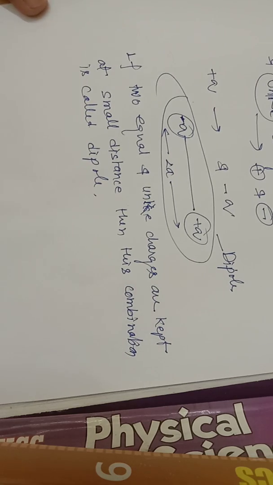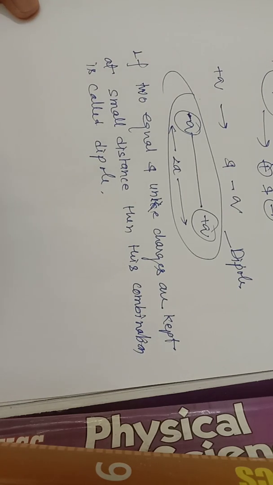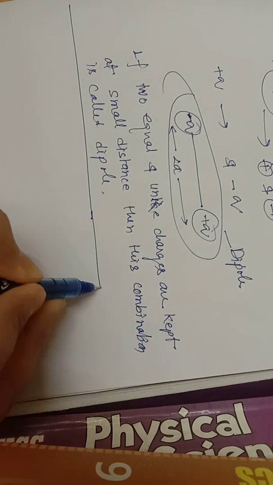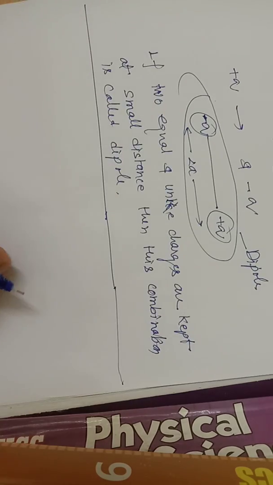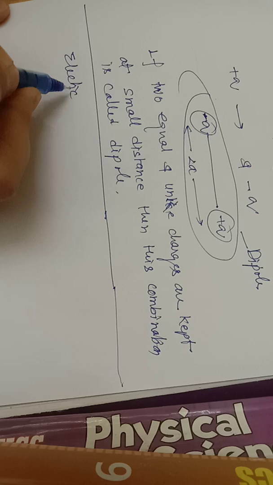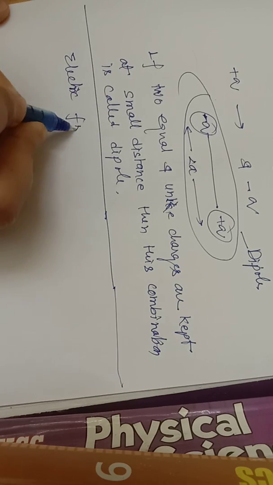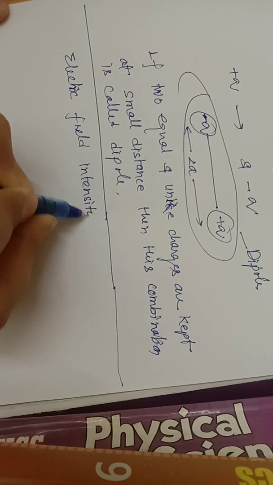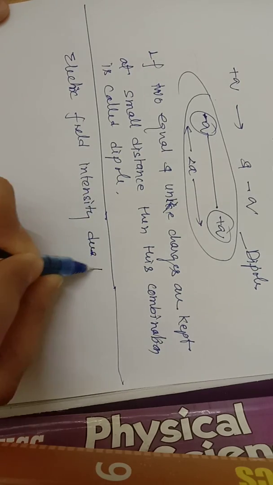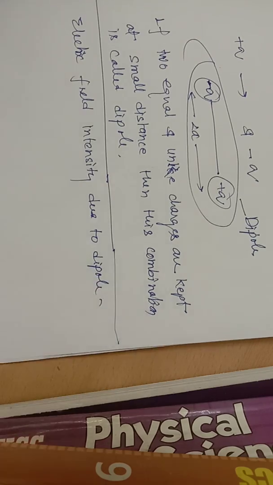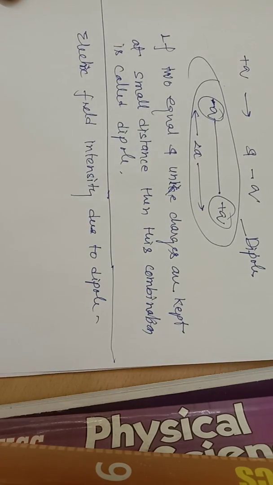Now the topic is to understand the electric field due to this dipole. The topic is electric field intensity due to dipole.